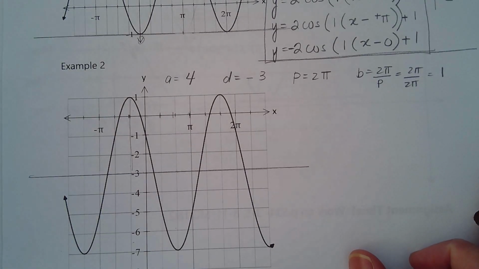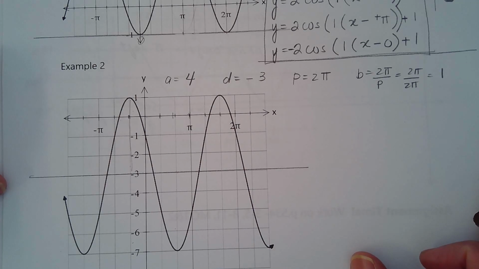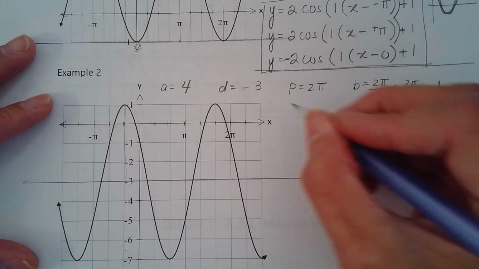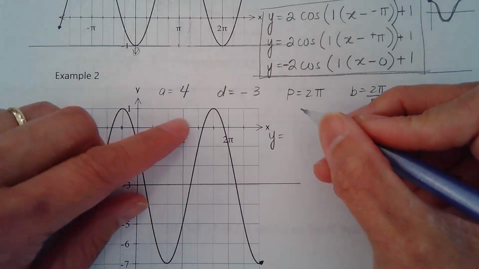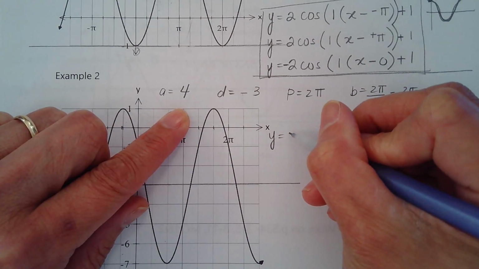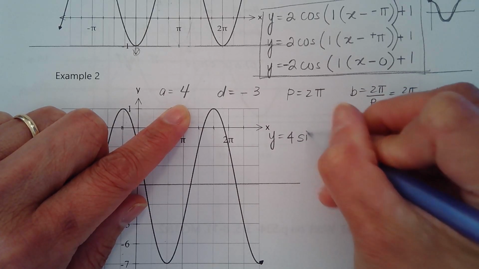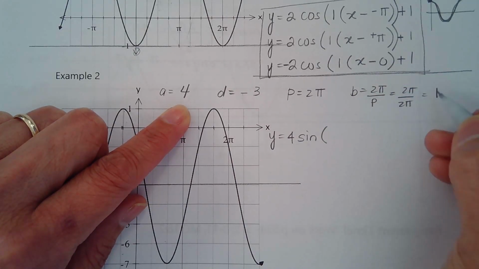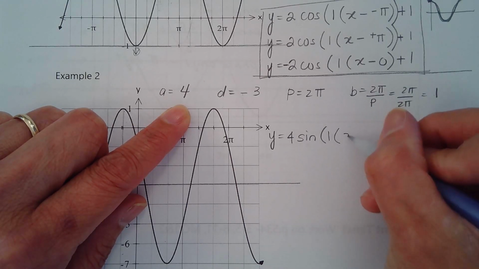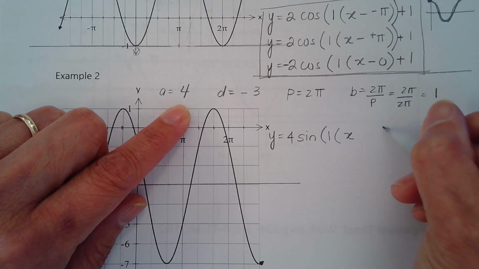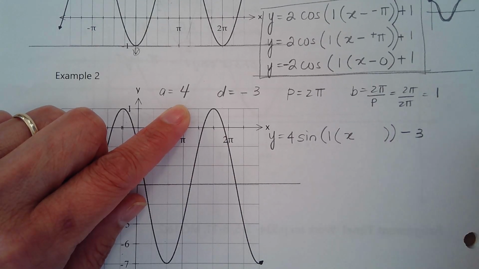We're going to write it first in terms of sine. Okay, what does the sine look like? Okay, median to median, right? Okay, so this is going to be 4 sine, I'm going to put brackets 1, brackets x, okay, I'm leaving that alone for now, minus 3.